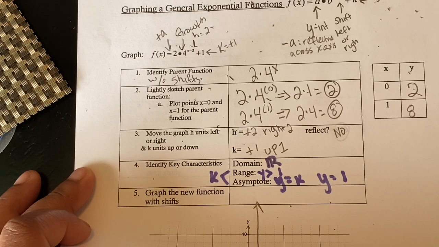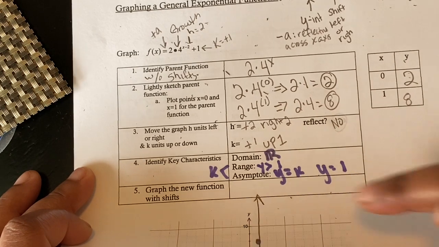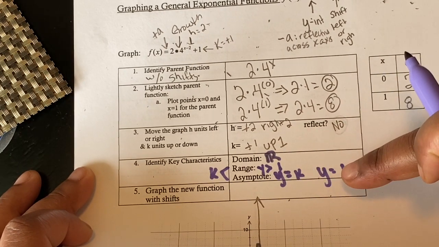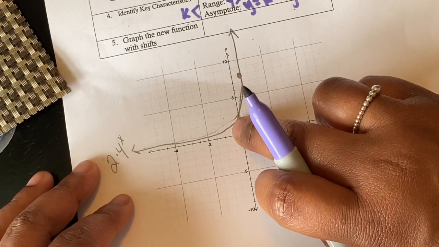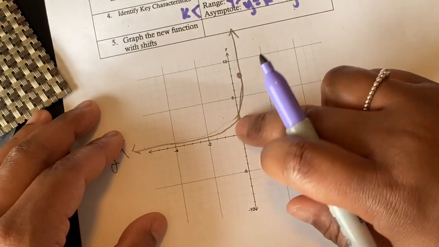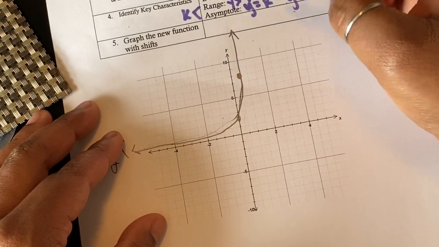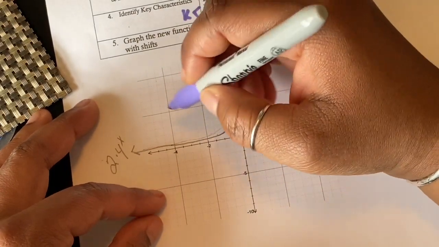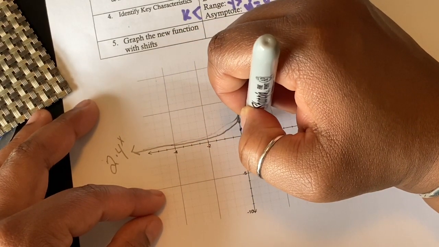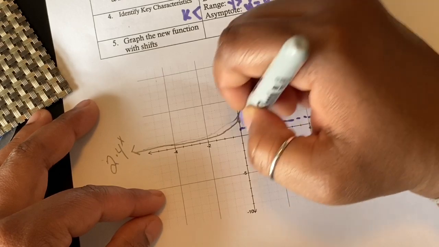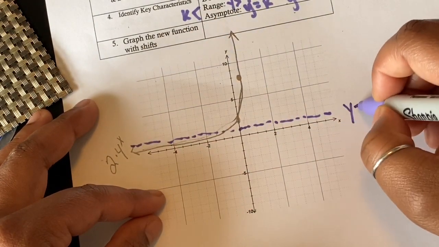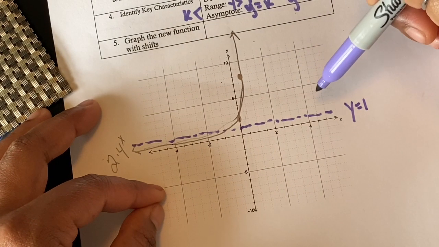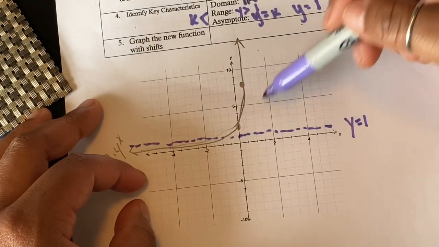Now we've identified everything we need to know. We know our shifts and we know our asymptote, which is what we need. We're going to go ahead and graph it. So this is our parent function without the shifts. Now I advise that you take your asymptote and draw it. So your asymptote is y equals 1, which is right here. This line is y equals 1. It means your new graph is going to be approaching that.